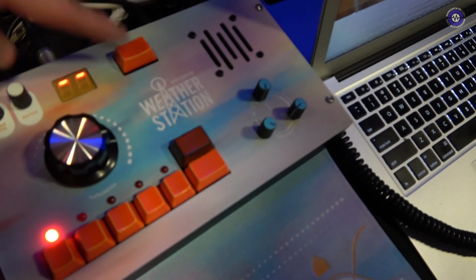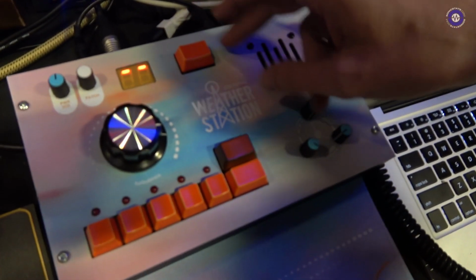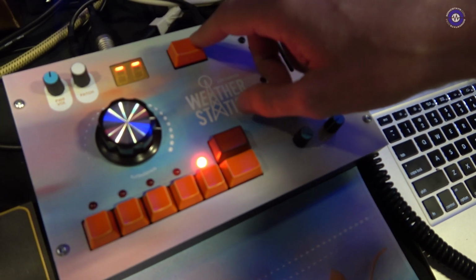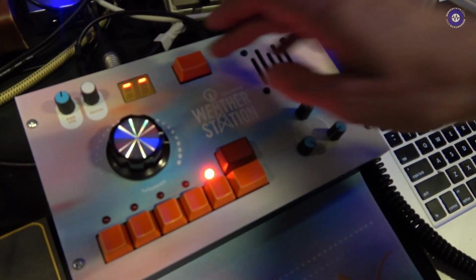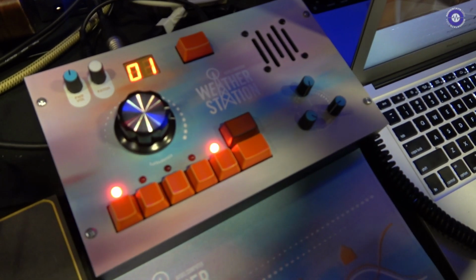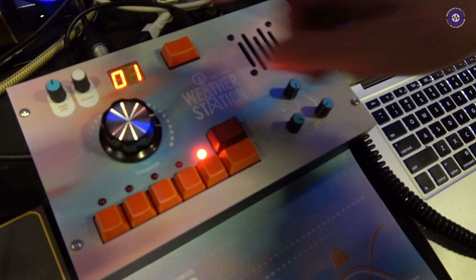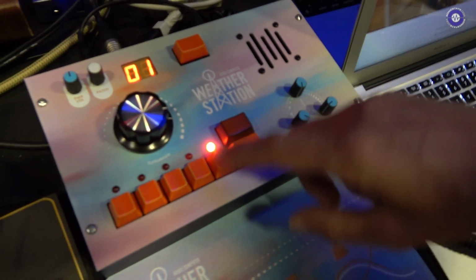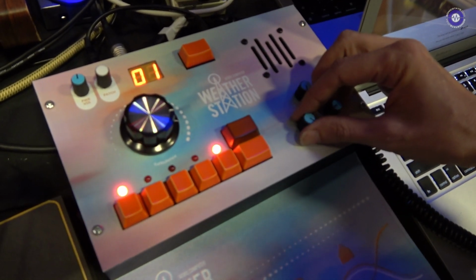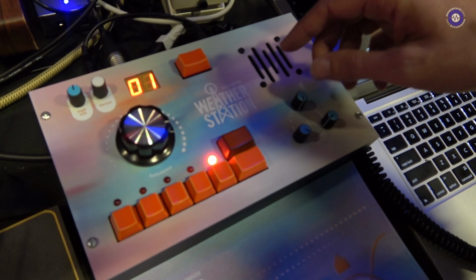So what did we say? What does the top one do? Oh yeah, we need a label for this one. This one swaps around the order of the four loops. You'll hear it just change. You'll have a different loop playing in the background, and a different one will be assigned to the sequencer. Now you can hear the sequencer has quite a different sound to it.